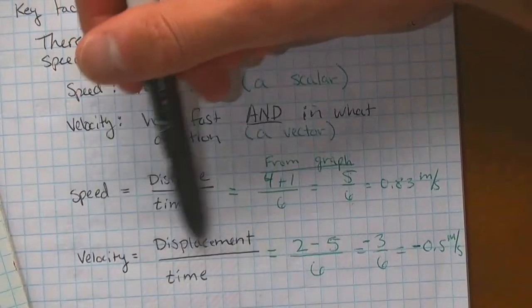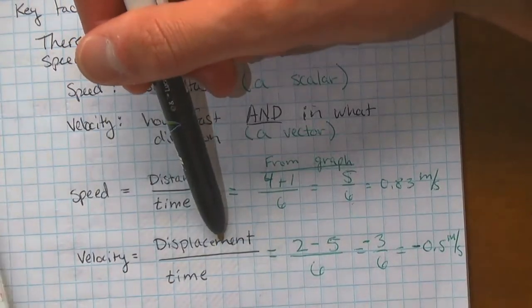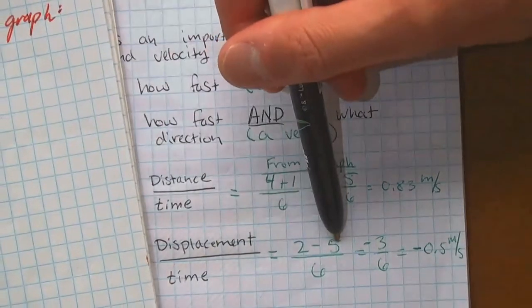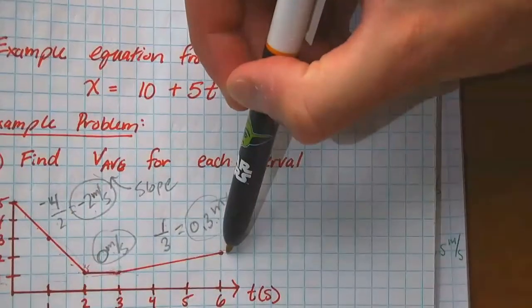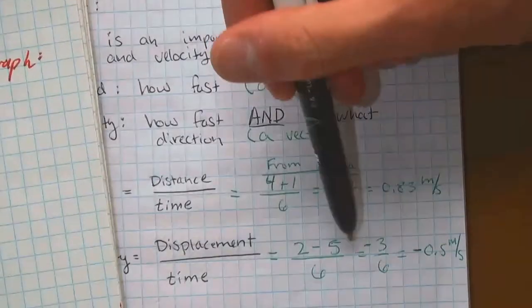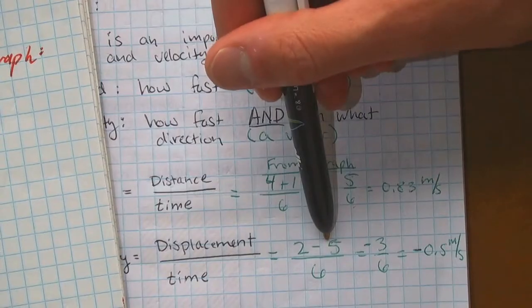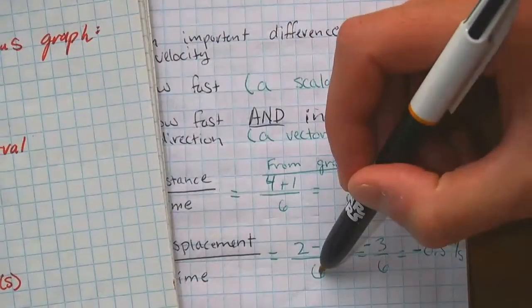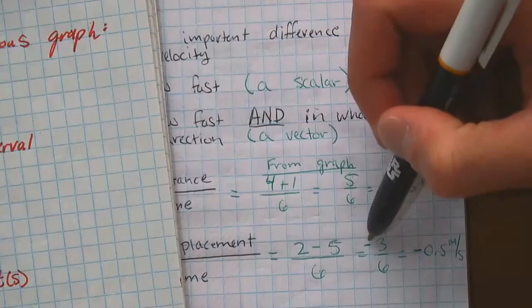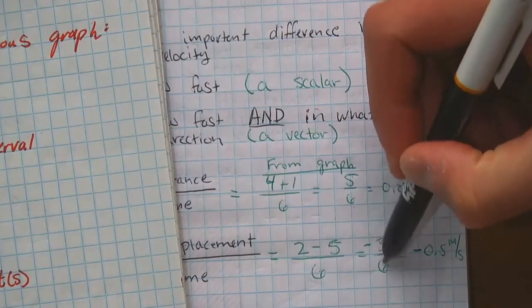Versus the velocity, displacement. Remember, displacement is just final position minus initial position. So its final position is 2 because we ended at 2. Its initial position is 5 because it started at 5, and then divided by 6 because it took 6 seconds. So that would be -3 divided by 6.